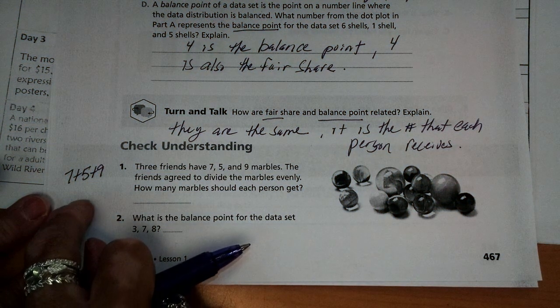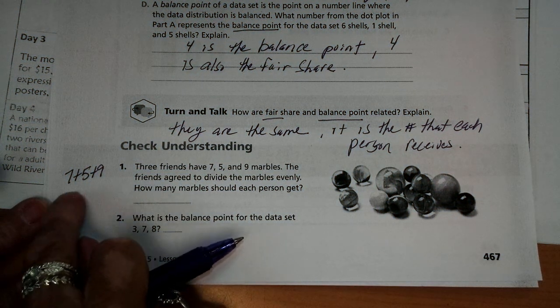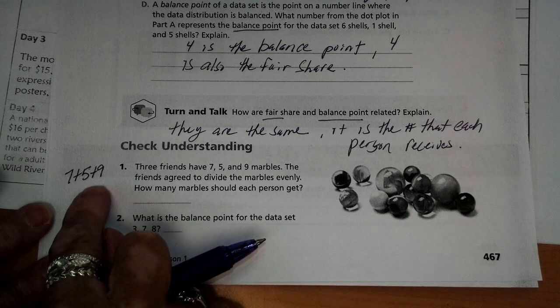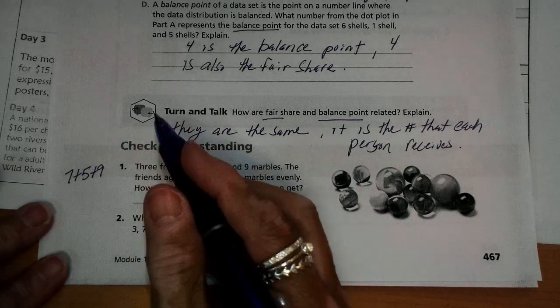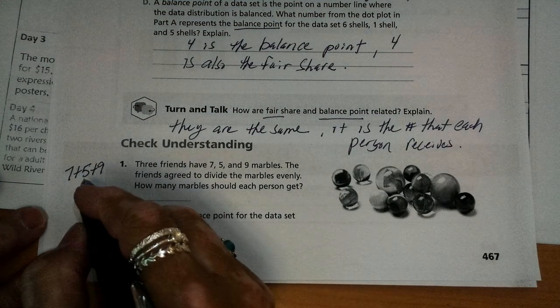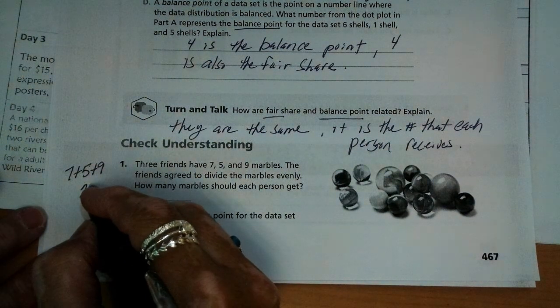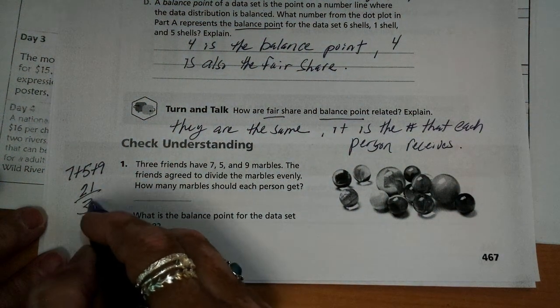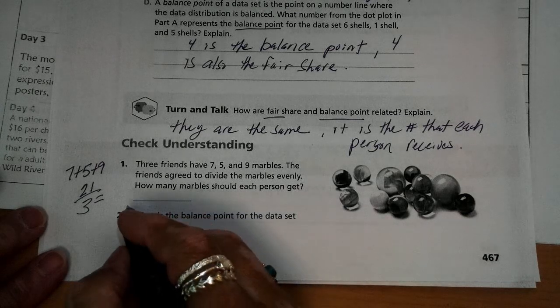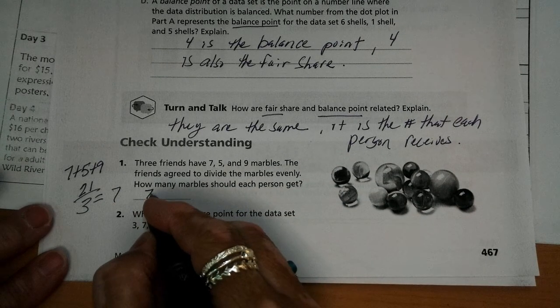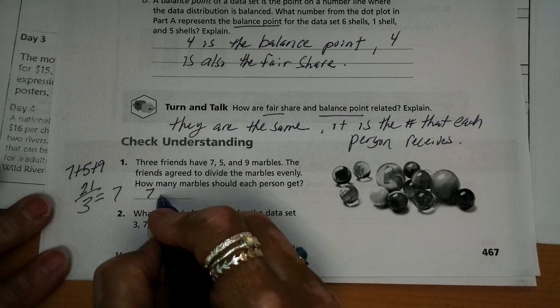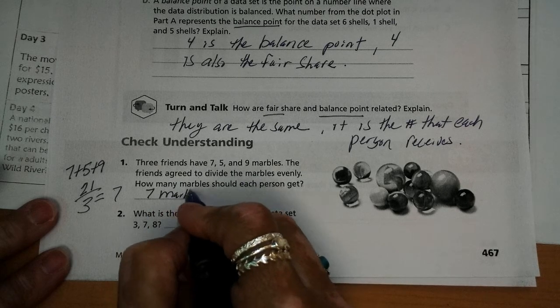So what are we going to do? Okay, so we are going to add 7 plus 5 plus 9, and then that will get us to 21. And then 21 divided by 7 equals 3, and that's how many marbles each person gets. Yep, so we should have 7 marbles.